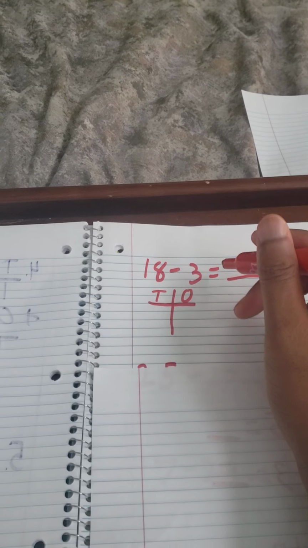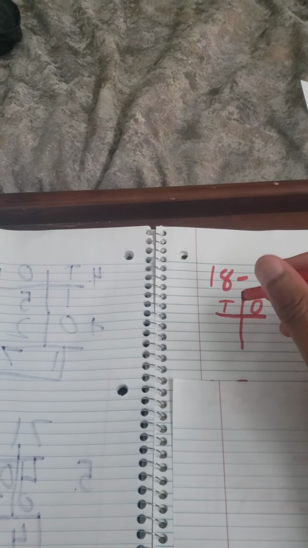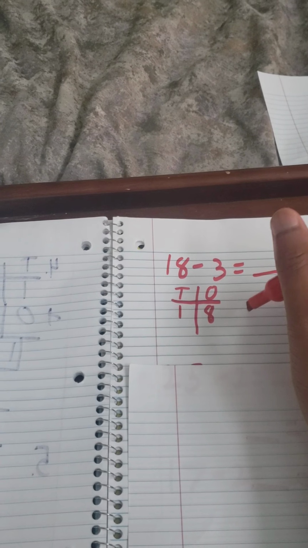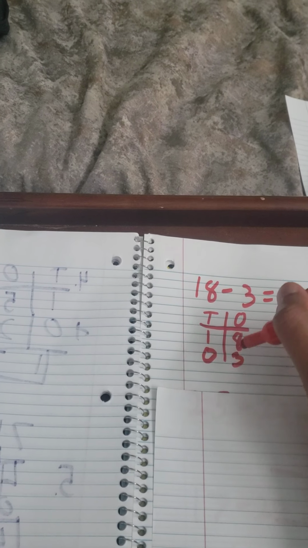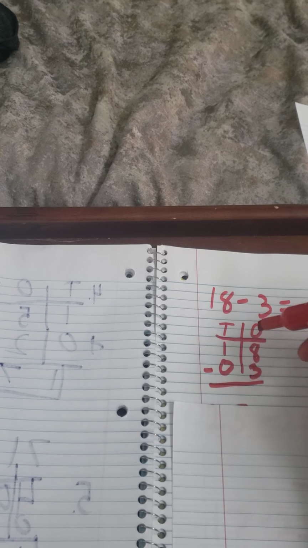So the first thing that we're going to do is set up our tens and our ones. It's always going to be the first thing we do, set up our tens and our ones. Now let's put 18 in our tens and ones. So 1 is in the tens place, 8 is in the ones place. Now remember, 3 is just a one-digit number, so there's nothing in the tens place. And we have a 3 in the ones place. And we're going to be subtracting 18 minus 3.